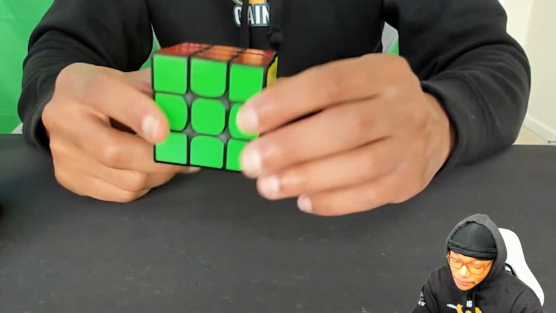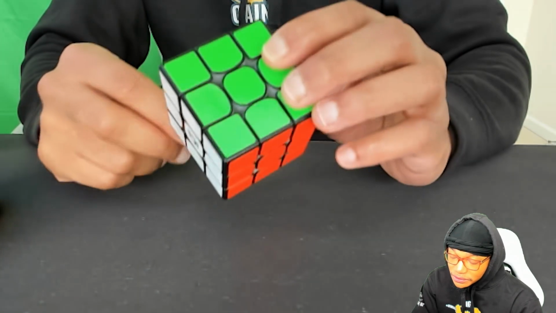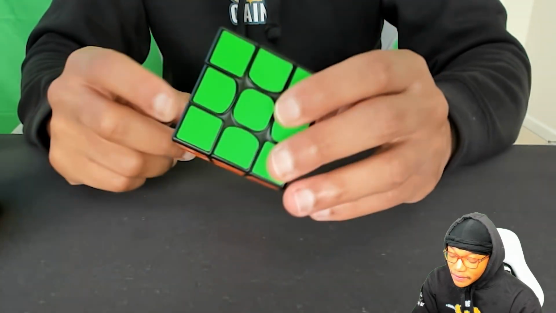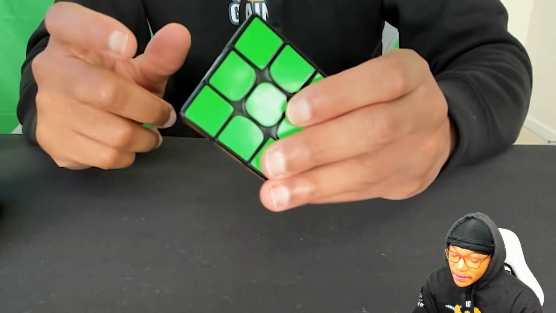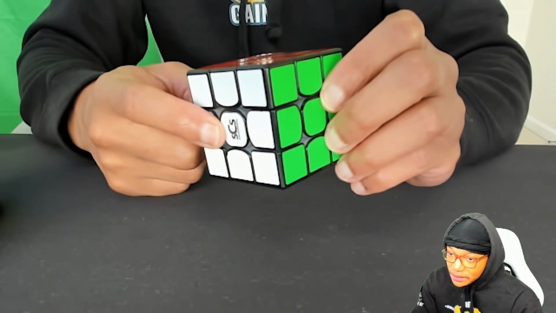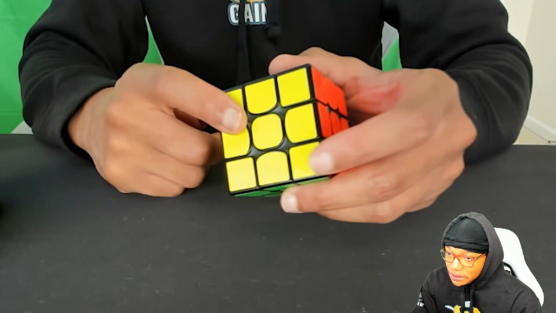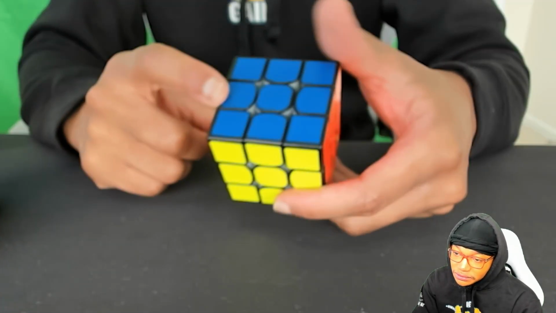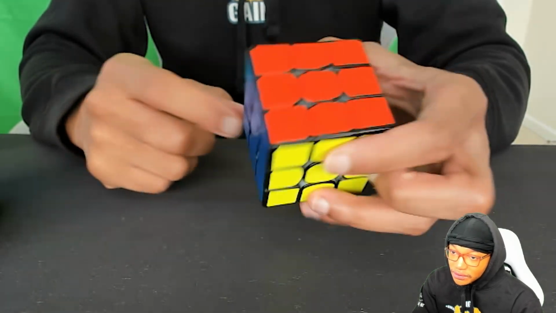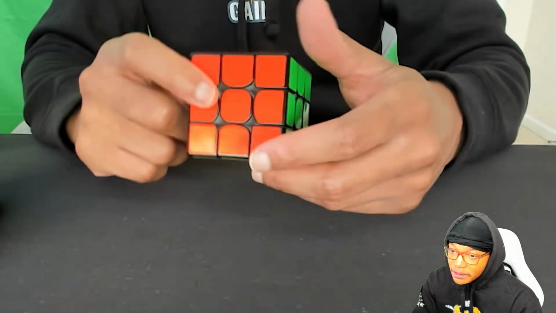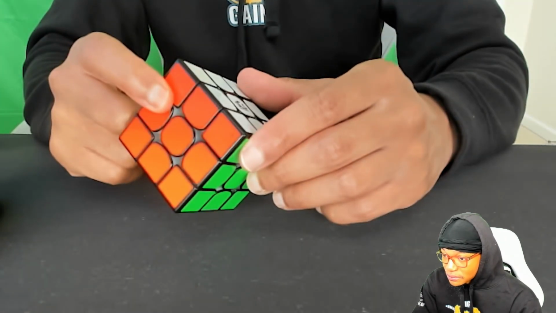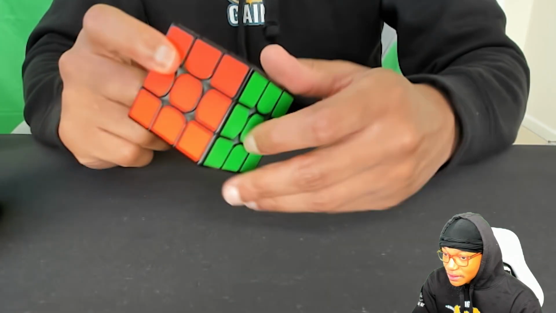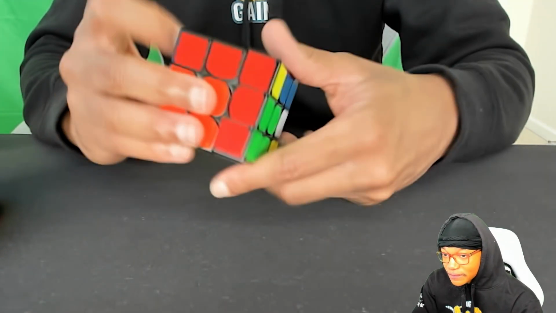Now, one universal principle with the Rubik's Cube is that a standard Rubik's Cube is going to have the white side across from the yellow, the green across from the blue, and then the red across from the orange. No matter how you scramble the Rubik's Cube, that stays exactly the same. And I'll demonstrate, right?